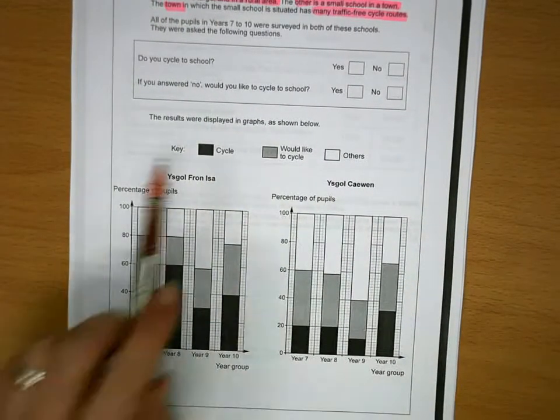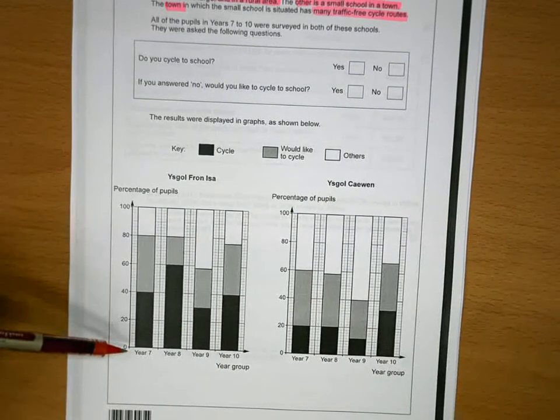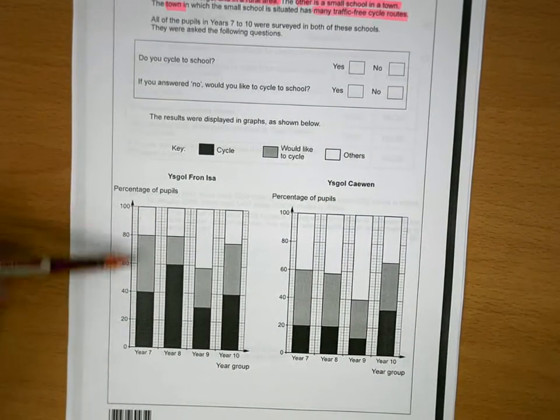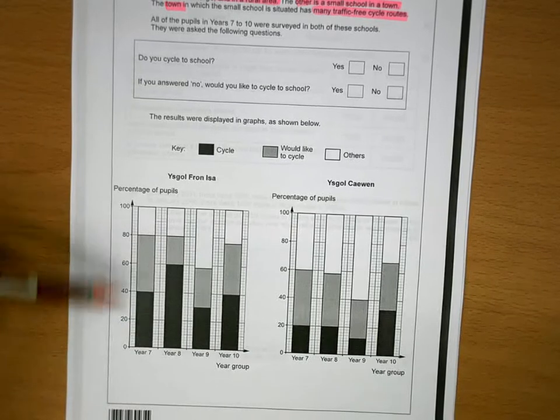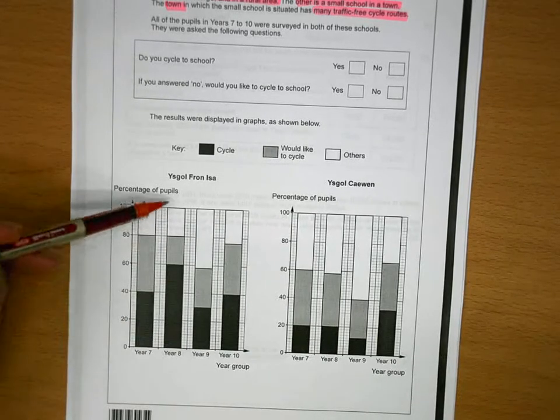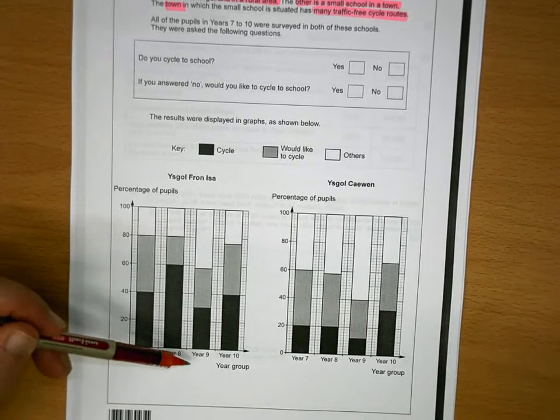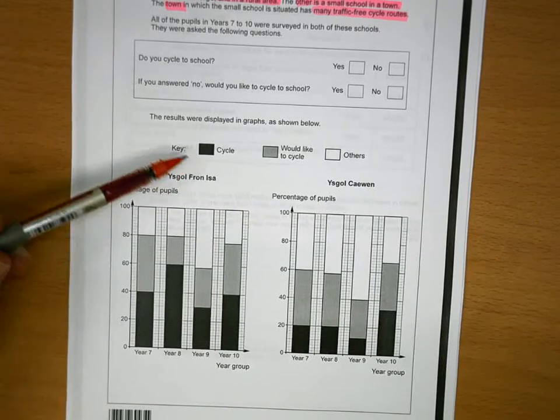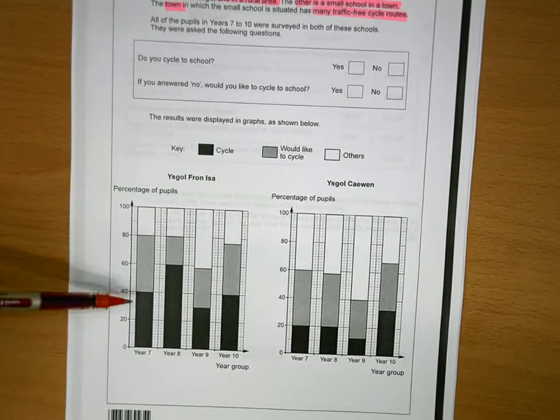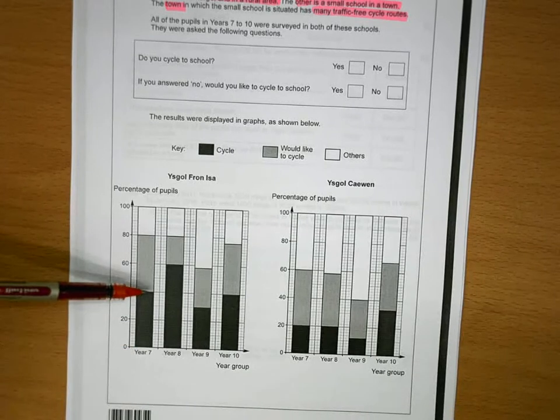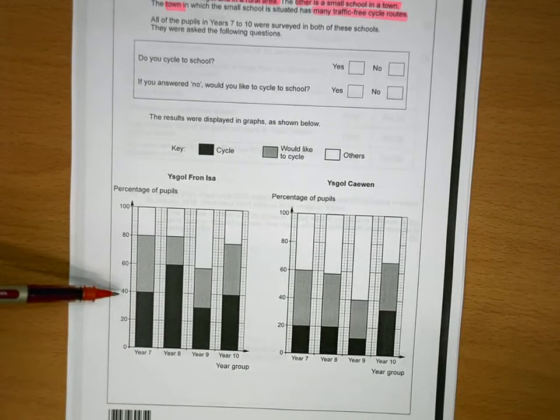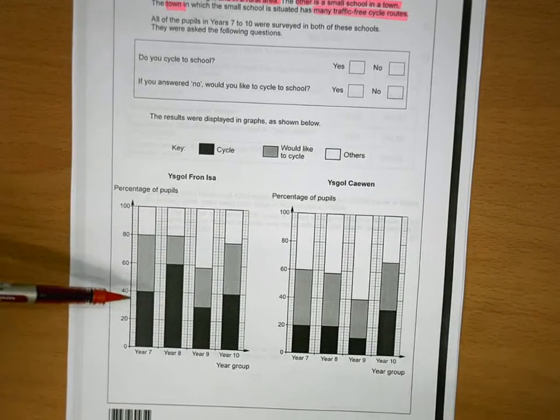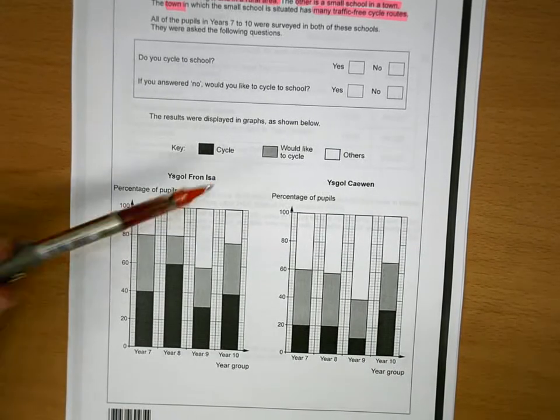So this graph is for Ysgol Fron Isa. Each column represents 100% of year 7, 100% of year 8, and year 9 and year 10. The black represents cycle, so this is saying 40% of year 7 in Ysgol Fron Isa cycles to school.